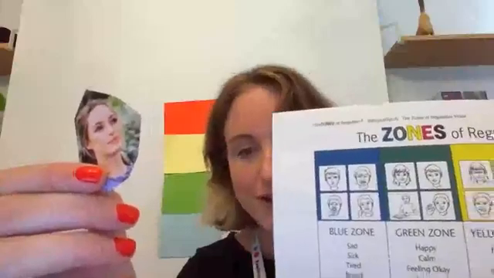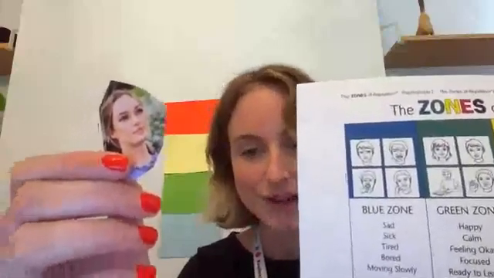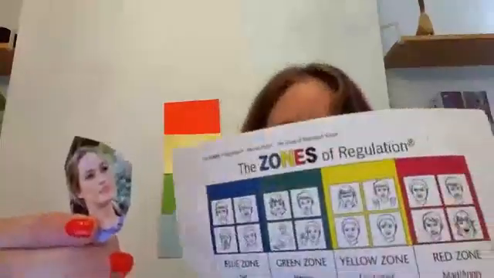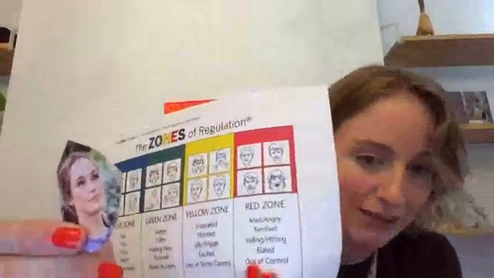Which zone do we think this lady is in? Do we think she's in the blue zone, feeling sad, tired, or sick? In the green zone, feeling happy and okay? In the yellow zone, frustrated or worried? Or in the red zone, angry? What do you think?